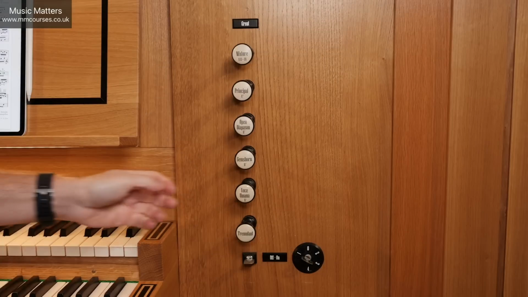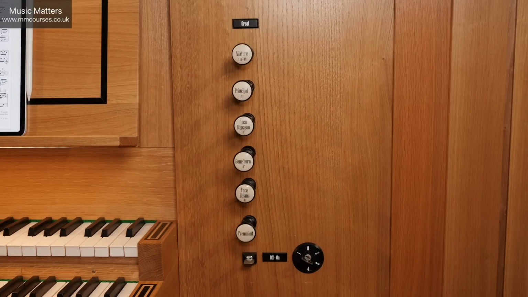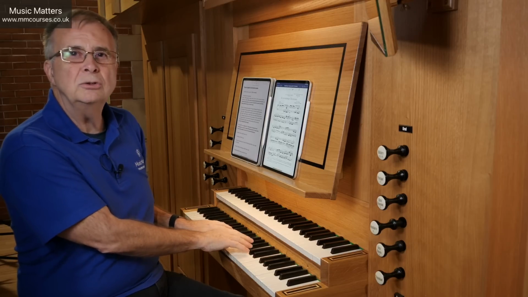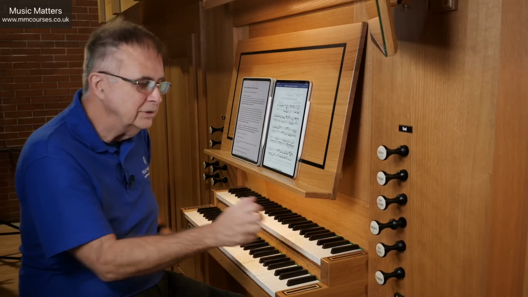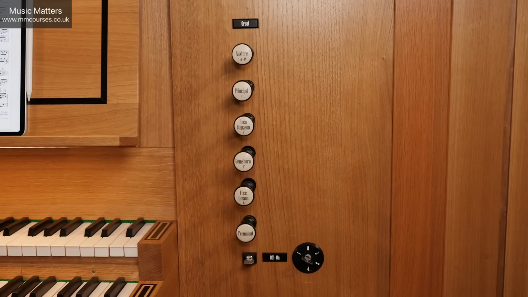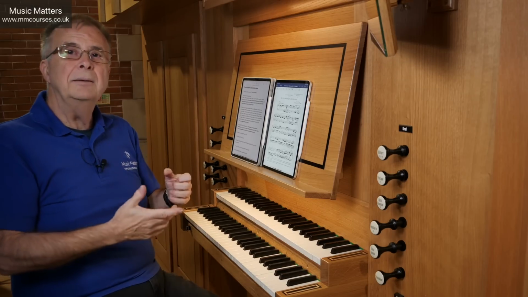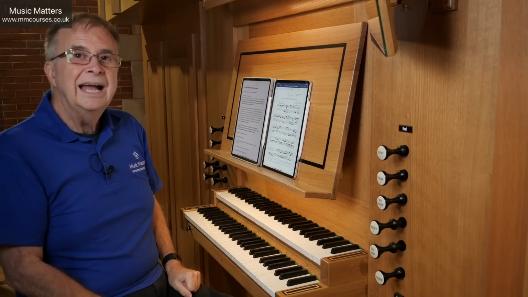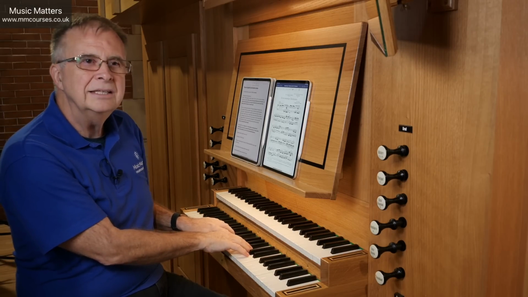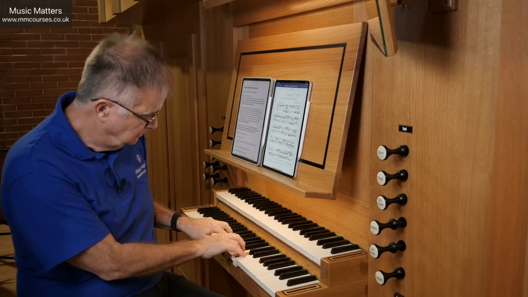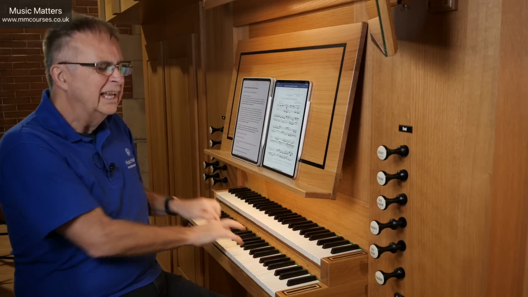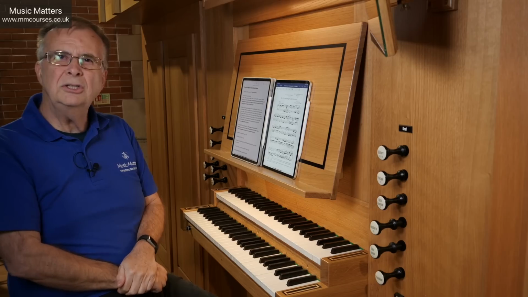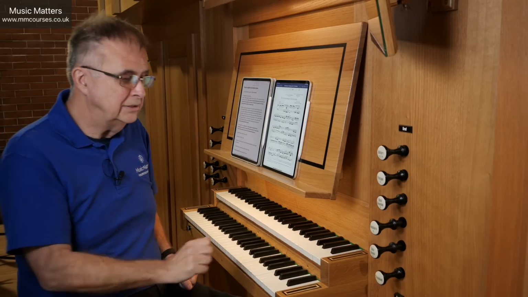And on this organ, we've got this thing called a gemshorn, could be a salicional or a gamba, quite a gentle sound. And then we've got this sound. On this organ, it's called a voce umana, so human voice, as it were. And the two stops together sound like this. And you might think that sounds slightly out of tune. It is, and it's designed to be so.